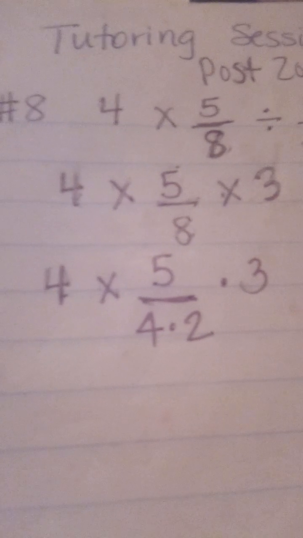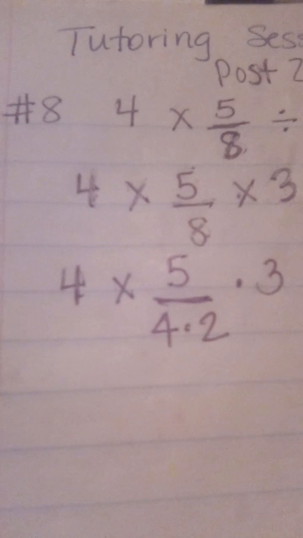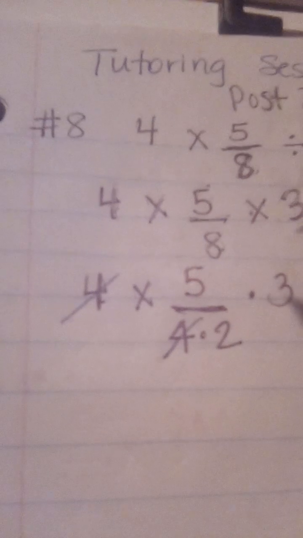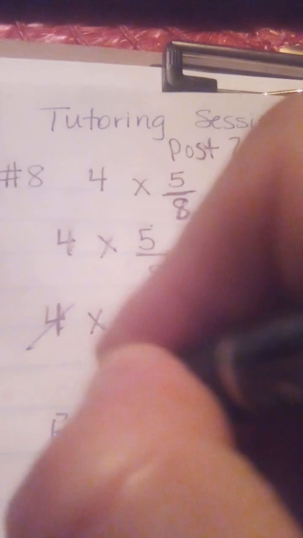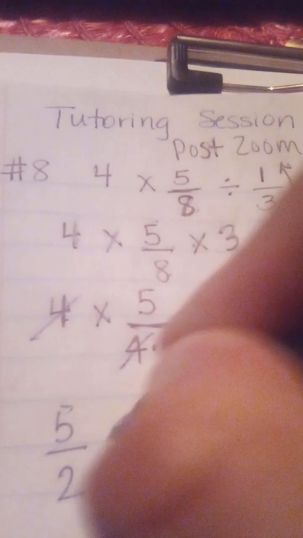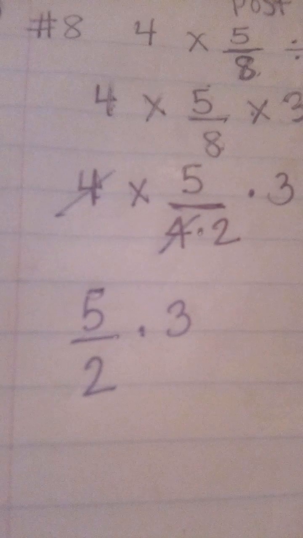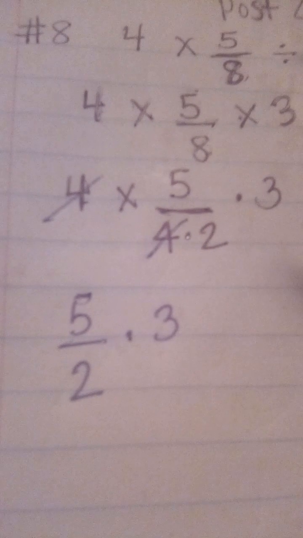Okay, all right, good. Now we can cancel the 4s. That will leave us with 5 halves multiplied by 3. Now we are almost finishing up this process by cleaning it up.